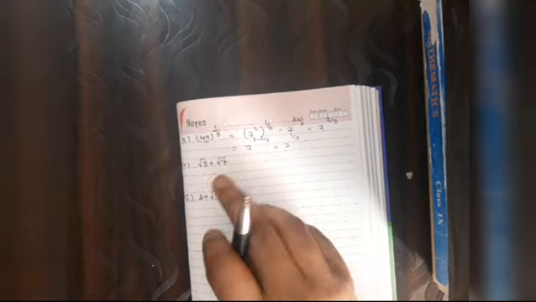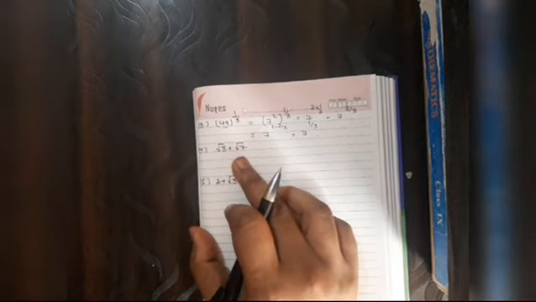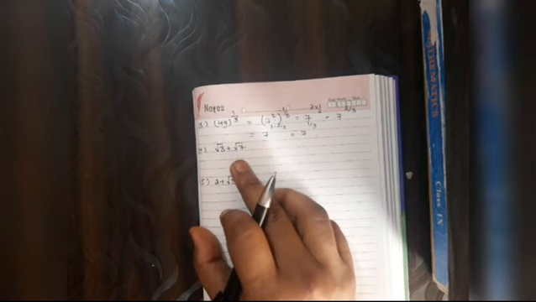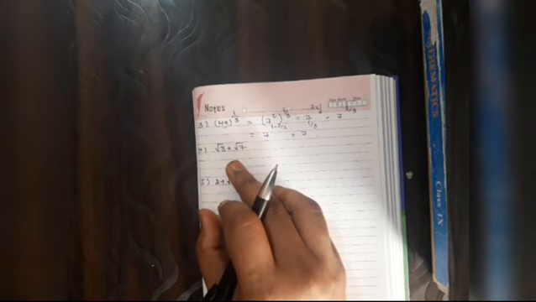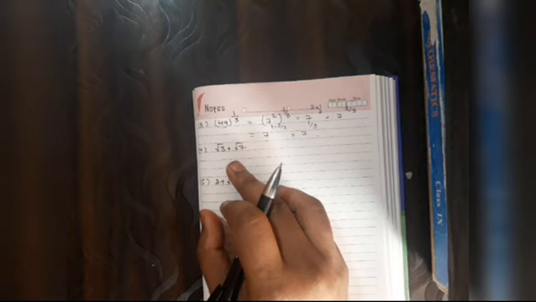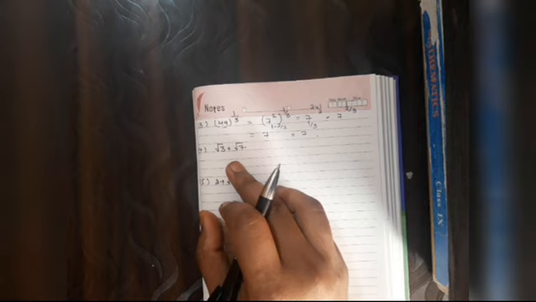Okay, now the next part. Here we can see that it has two terms. So what is the process to convert an irrational number into a rational? Here we have to apply the concept of a conjugate.